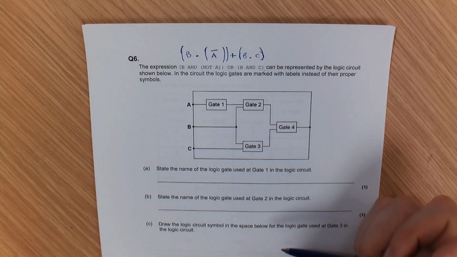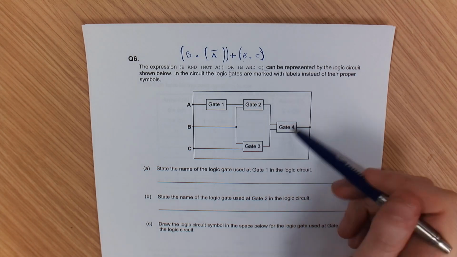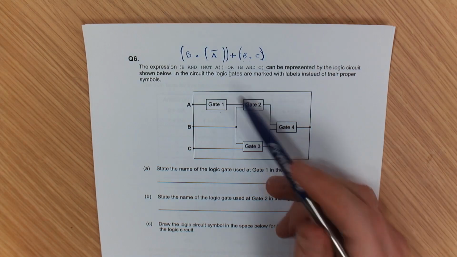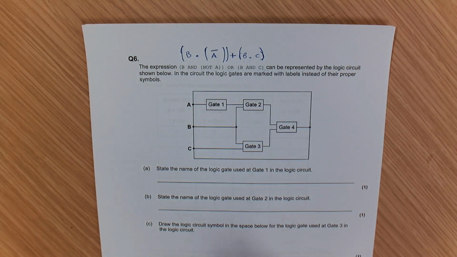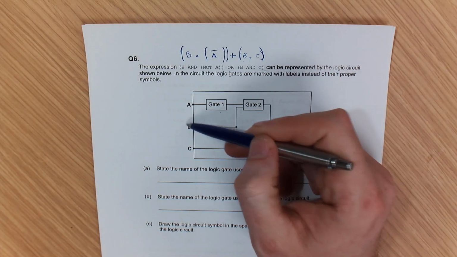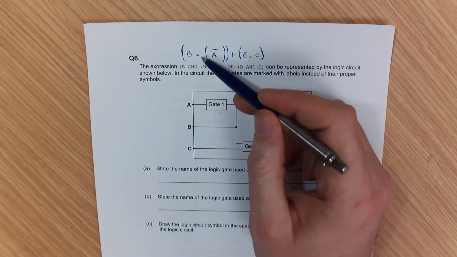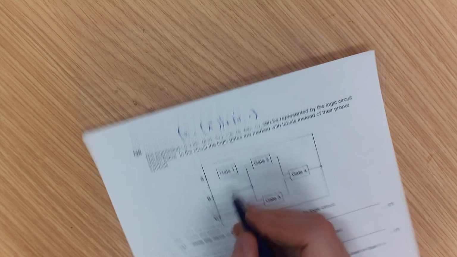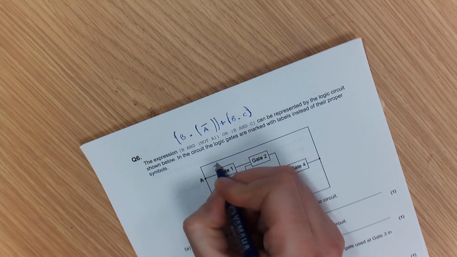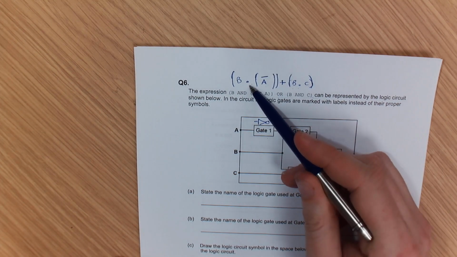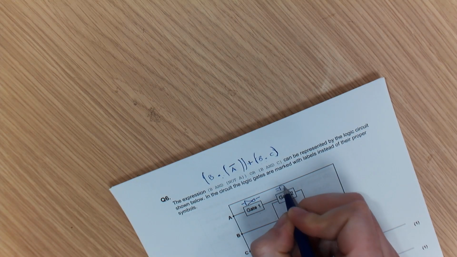Which gate should we work on first? I generally start backwards, but let's go for 1. What do we think gate 1 is? Why do we think that? Yeah, because it's B. And what's that symbol? So gate 1 is? Yeah, so you can draw that on there. And we know that it's combined with the dot, which is an AND gate. Good.